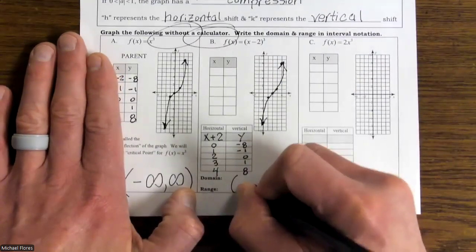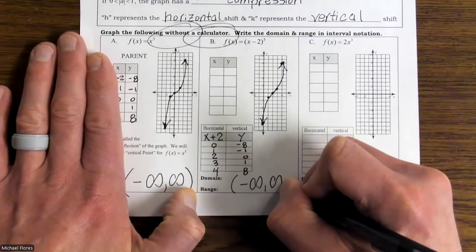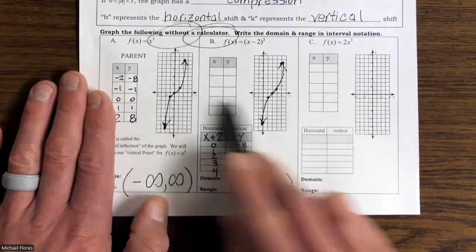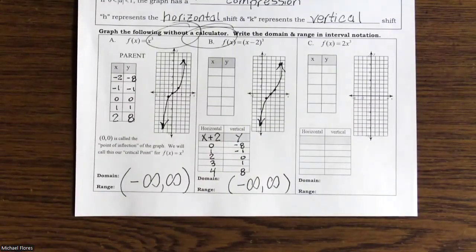And once again, domain and range, negative infinity to positive infinity. And you see how this graph here, it just shifted right too. See? Look at that. All right, here we're going to have a stretch of 2.